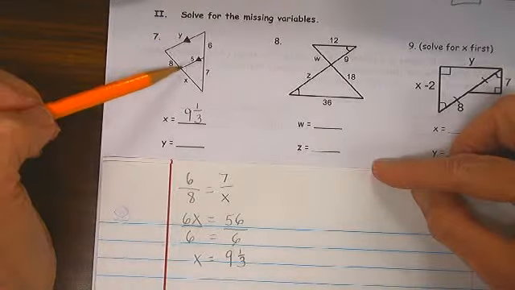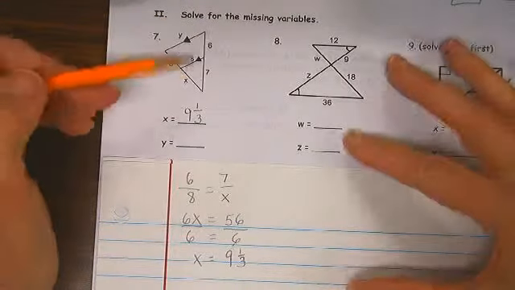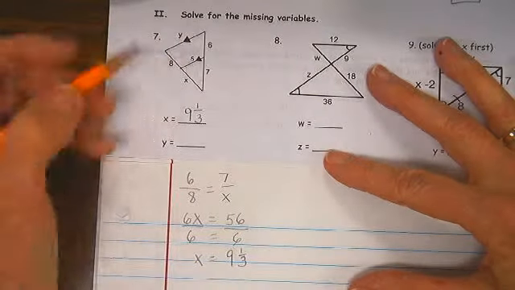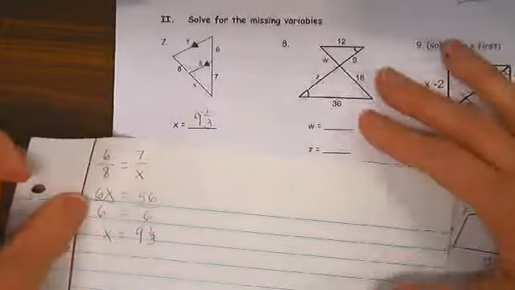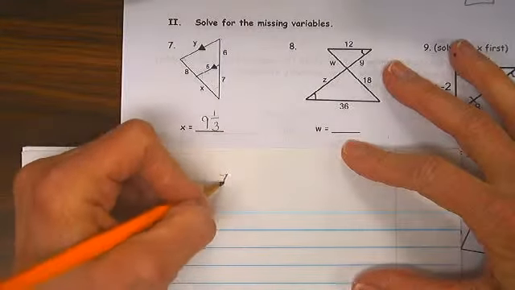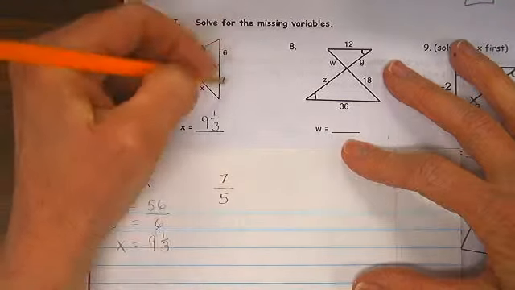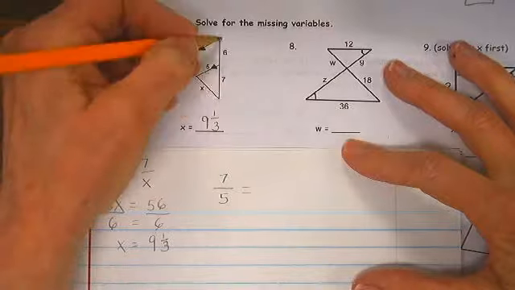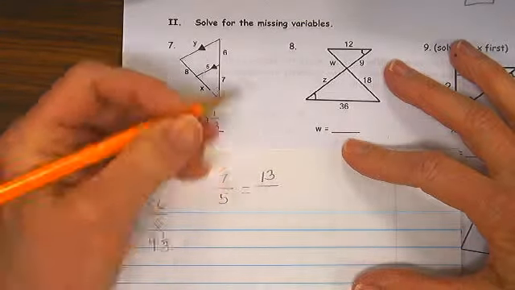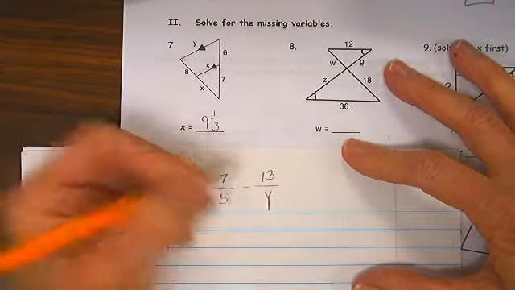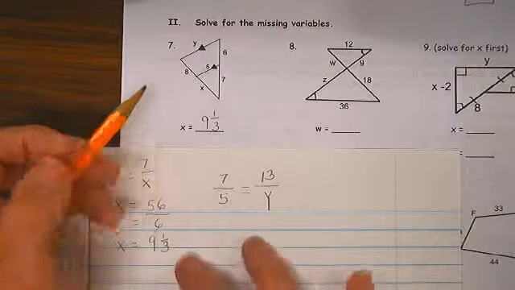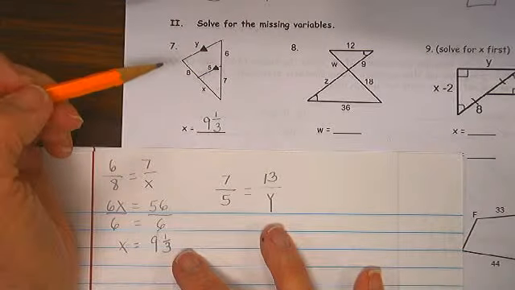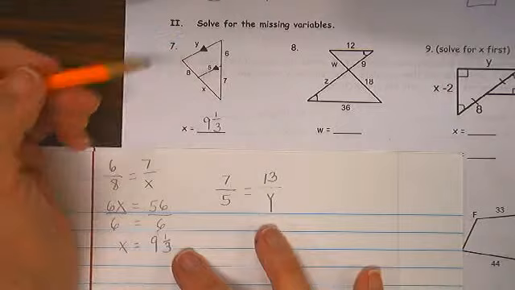And we also have 7 is to 5. To find y, one way to do it is 7 is to 5, this side to this base, as this side is to this base. What's important to remember with all proportion problems is to be consistent when you're relating parts to one another.